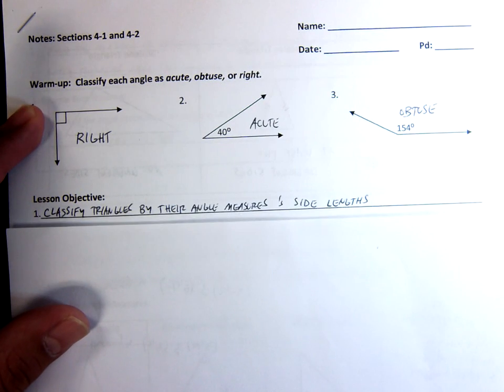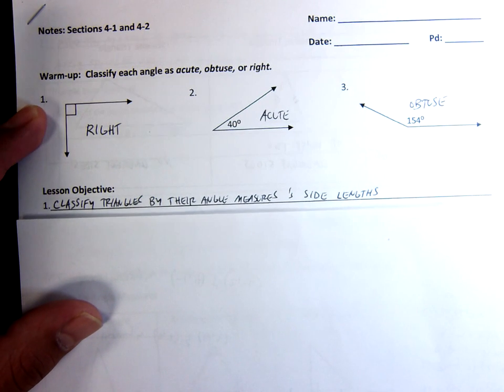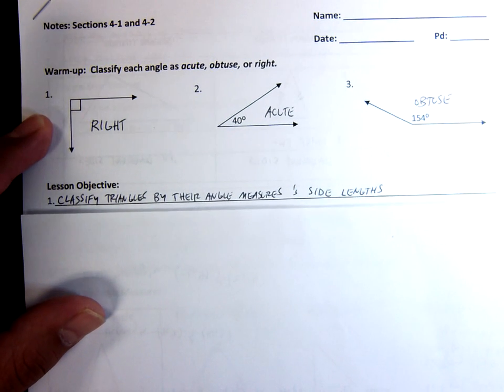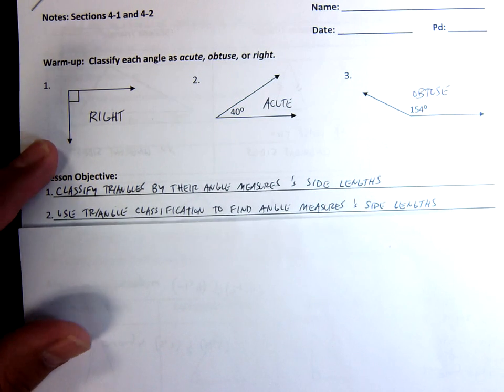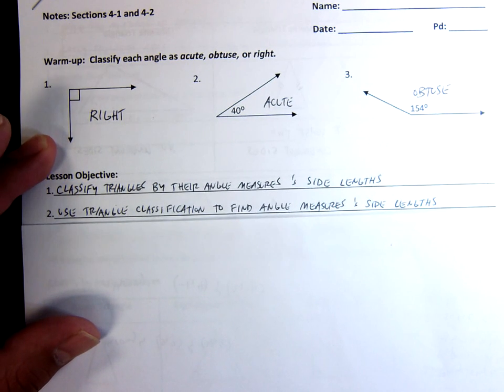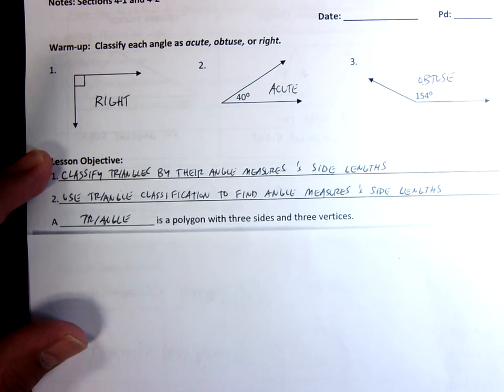Alright, the new stuff. We're going to classify triangles by their angle measures and their side lengths. There's two different ways we classify triangles. Angle measures and side lengths. And then we're going to use those classifications to find angle measures and side lengths. A triangle is a polygon with 3 sides and 3 vertices.